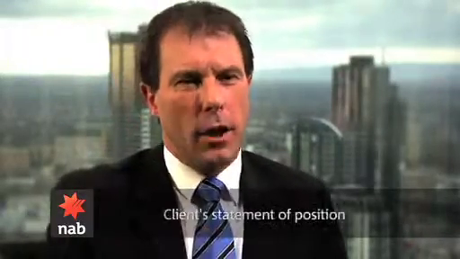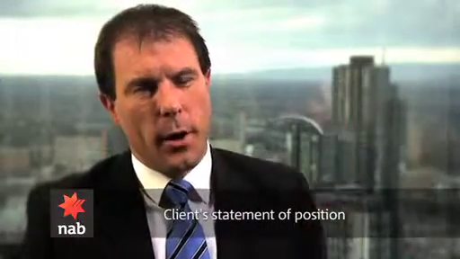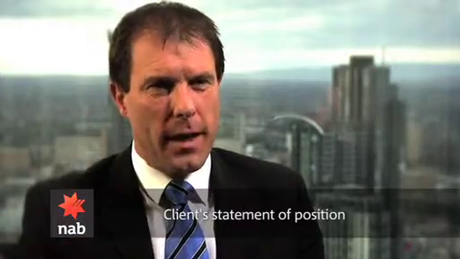We also look for security. Things like, is the house available to back up the loan? Or a personal guarantee? Or other assets? Shares, for example. And finally, we look to the client's statement of position. And that is simply a form that shows us what the customer owns and what the customer owes, and the net worth is the difference.